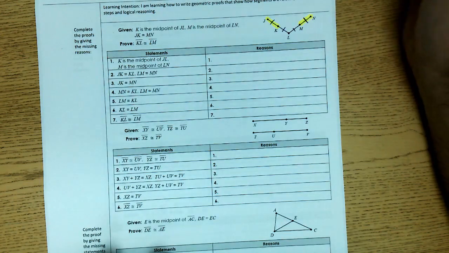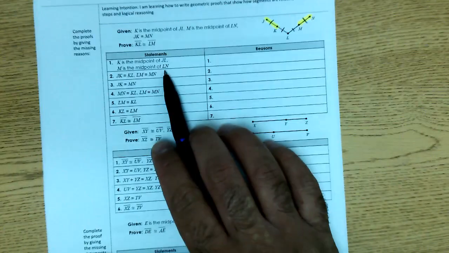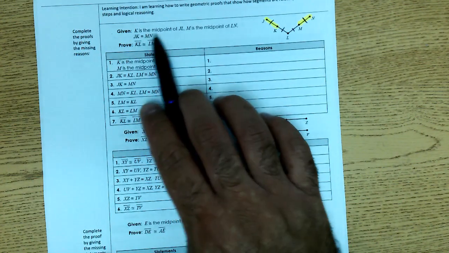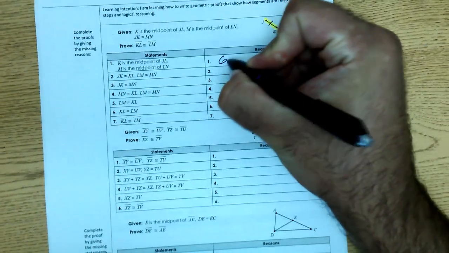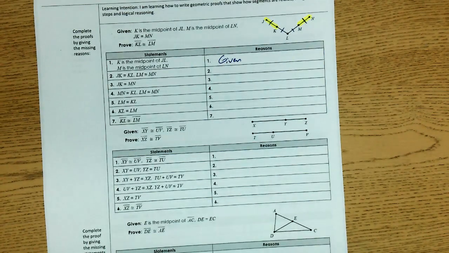All right, so let's go through this. Statement 1, K is the midpoint of JL, M is the midpoint of LN. Well, that's part of our given. So we're going to throw that in. Something I didn't mention on the last one, but I'm going to mention here.